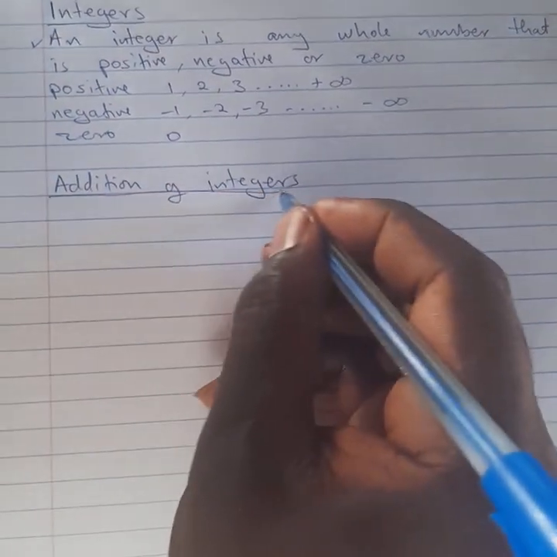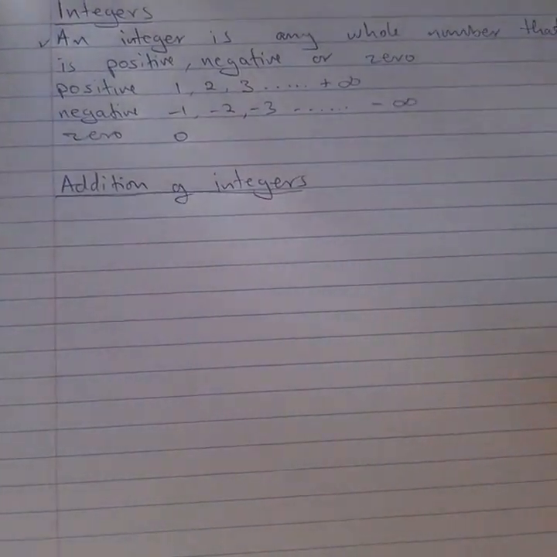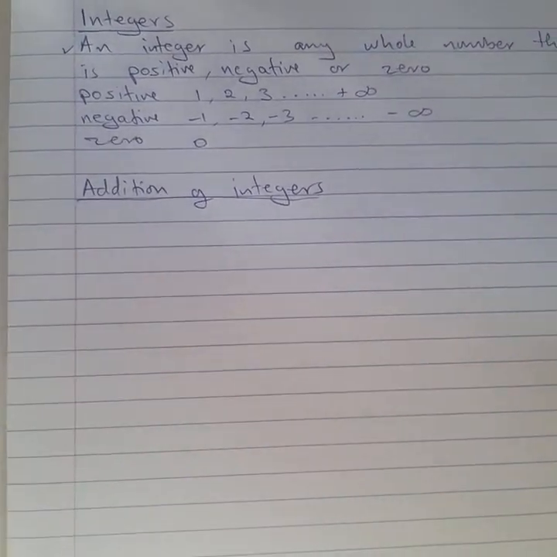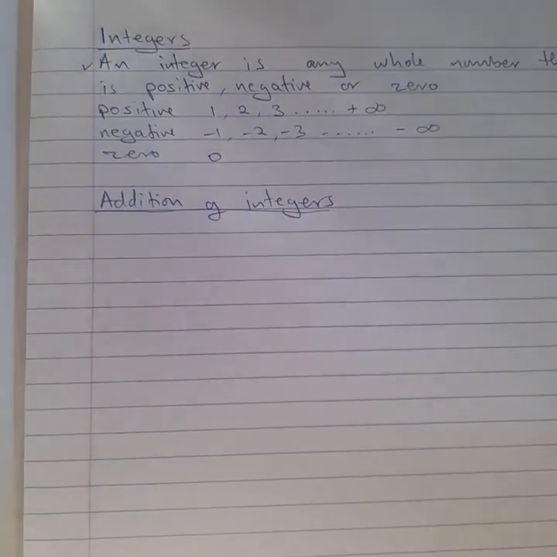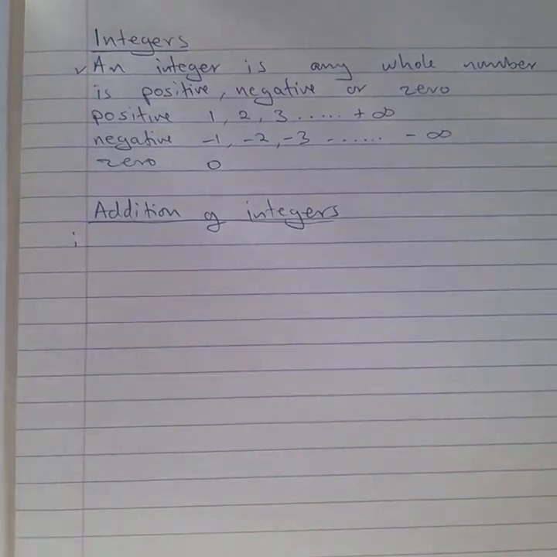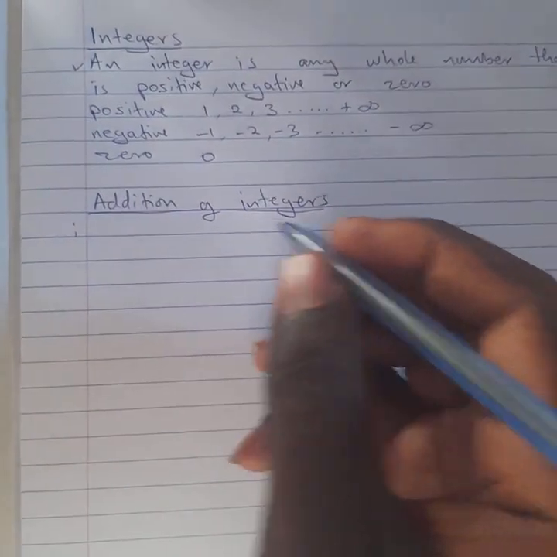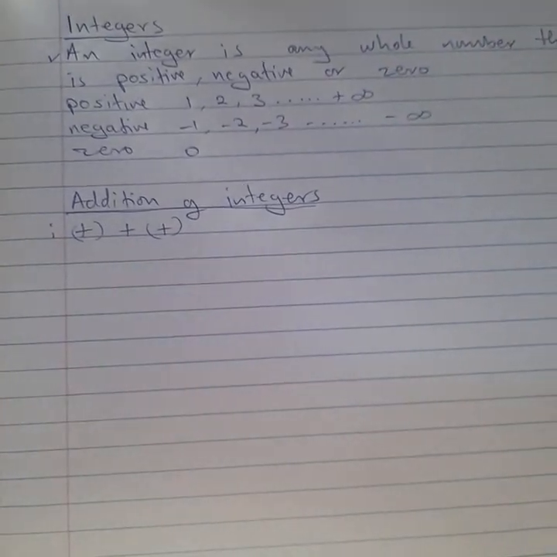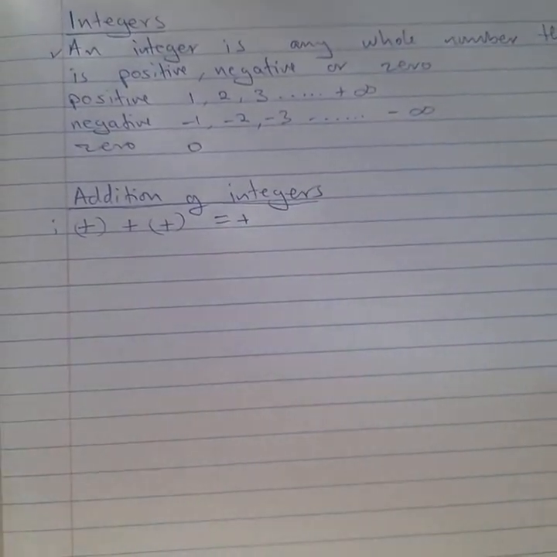Addition of integers. On addition of integers, we are going to have different integers being added: positive to negative, negative to positive, positive to positive, and negative to negative. We are going to see what happens. I'm going to begin by adding a positive integer to a positive integer. So, adding a positive integer to another positive integer, the results will be another positive integer.